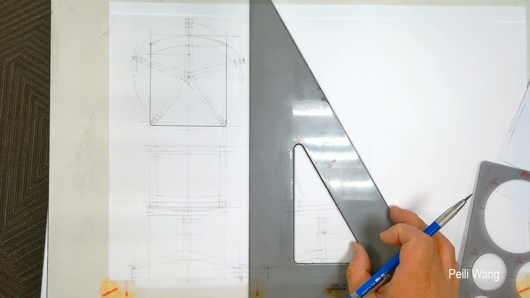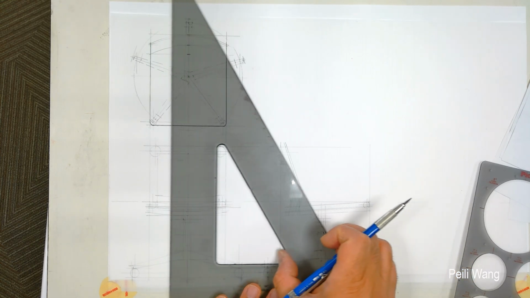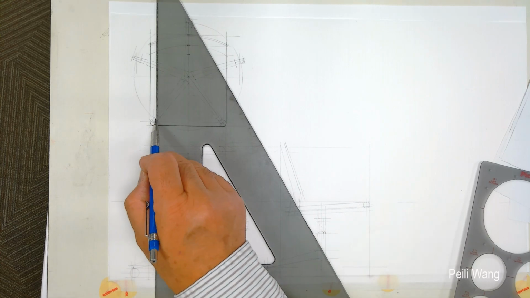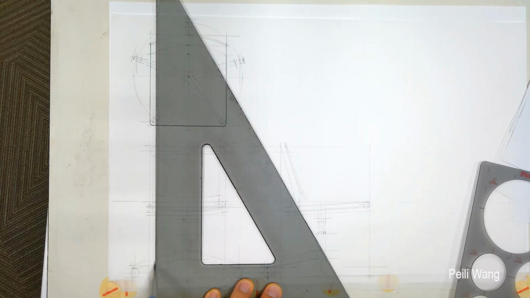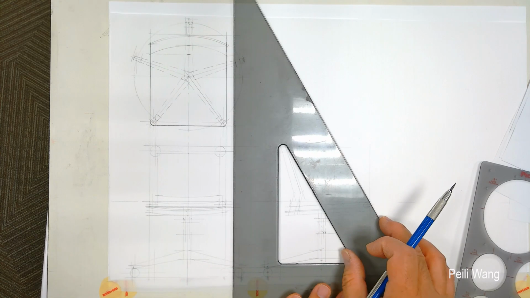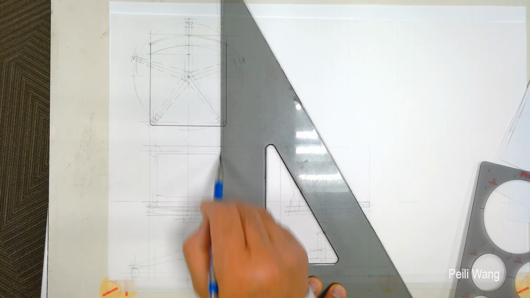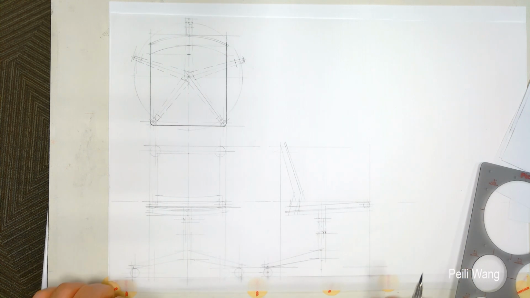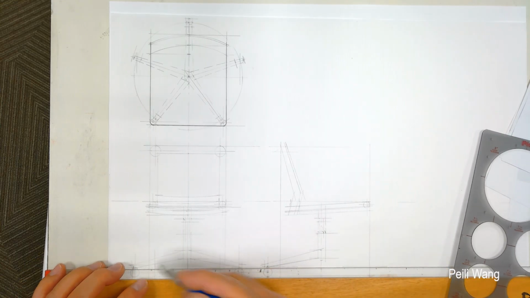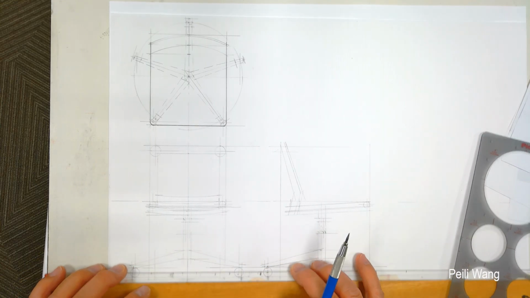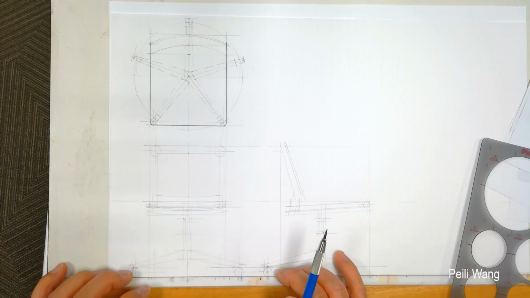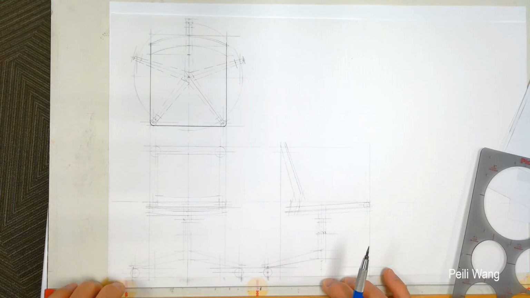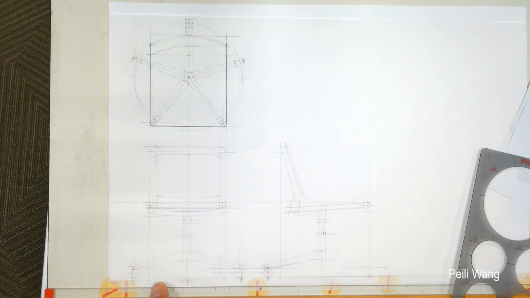Here. So now I'm going to transfer another leg from here down. Transfer from here. This other leg to here. Take a look at it. Perfect. Okay. Let me draw the guideline. Center. Okay. So I have another leg here. So this leg, no problem.